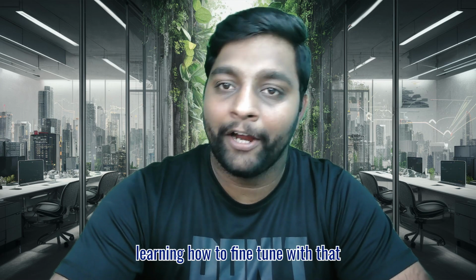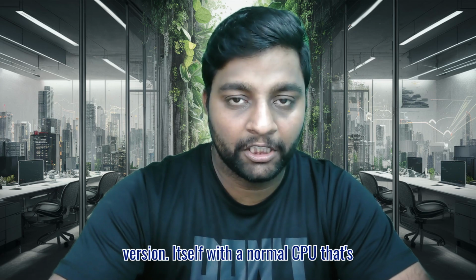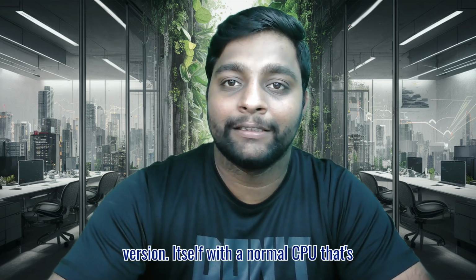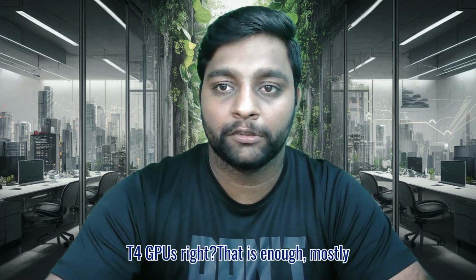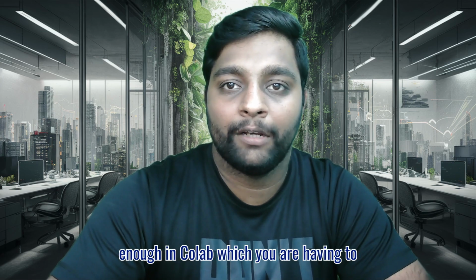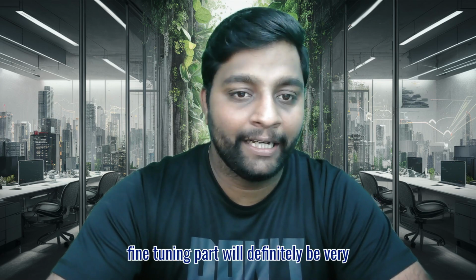You will be learning how to fine-tune with Unsloth, where you don't even require any GPUs. You can do it with your free Colab version itself. That's the main advantage. And you have some free T4 GPUs, right? That is mostly enough in Colab to fine-tune the model and get the results without dropping the accuracy. So that fine-tuning part will definitely be very interesting.